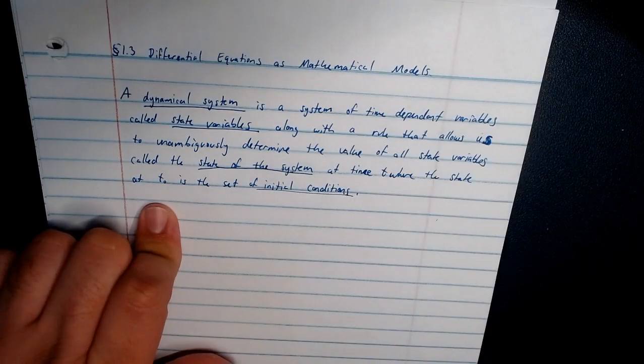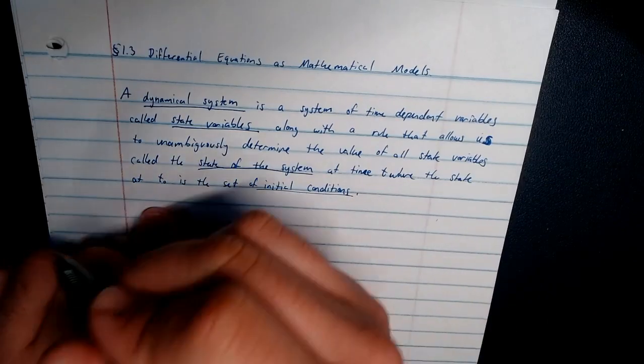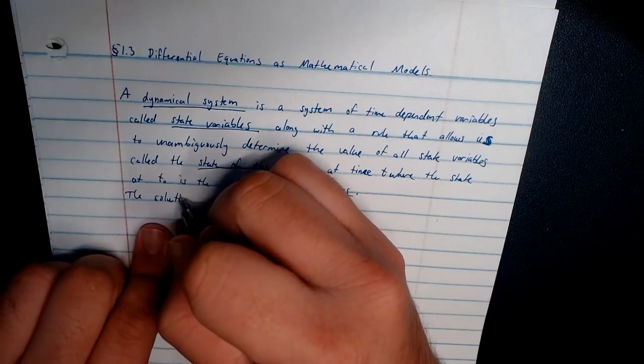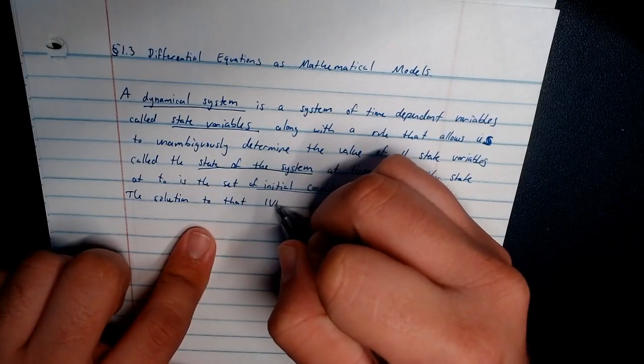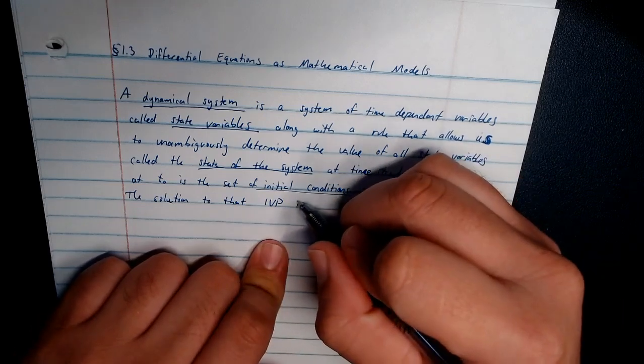If you have the solution to the initial value problem, this system along with its initial conditions, the solution to that initial value problem is called the response of the system.